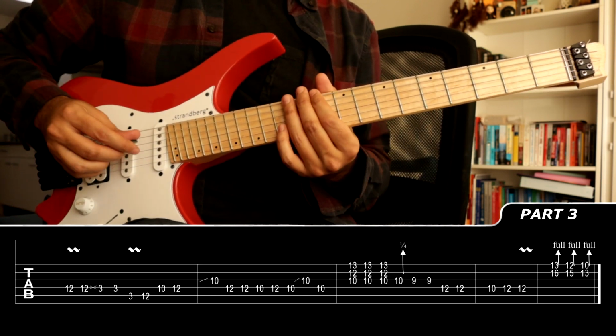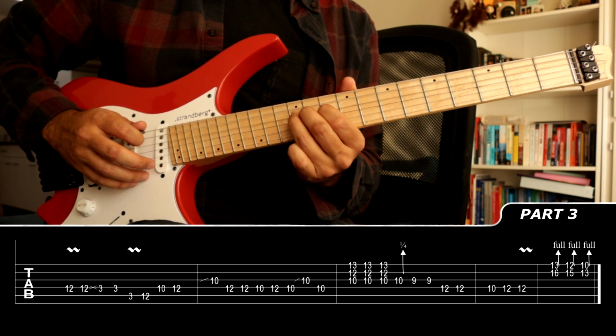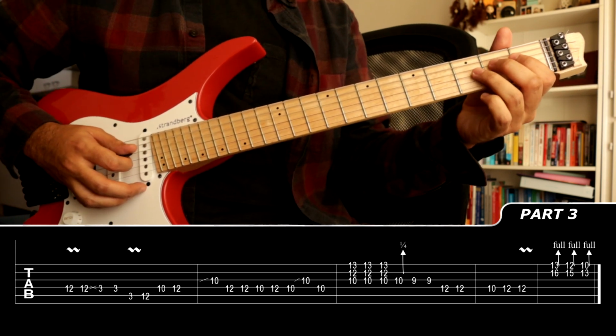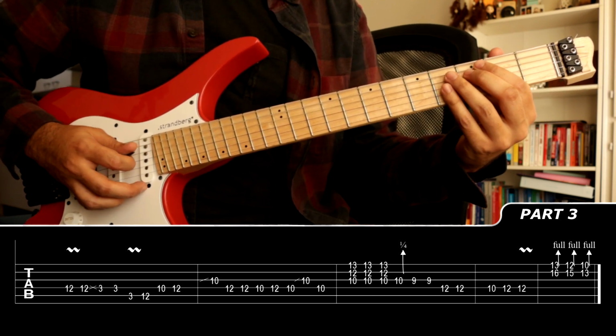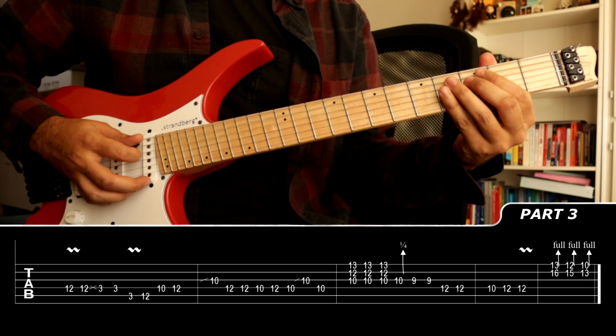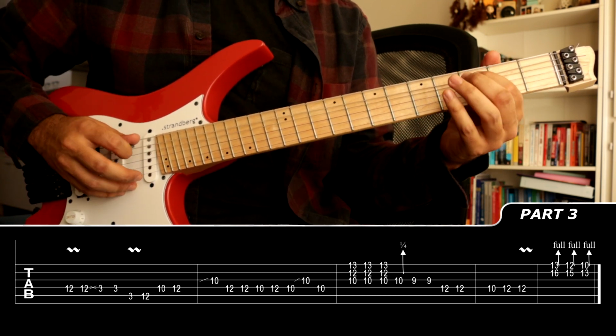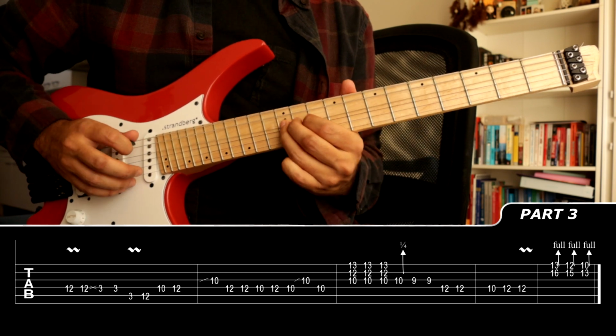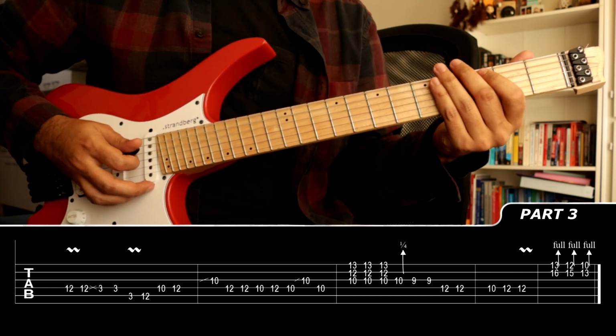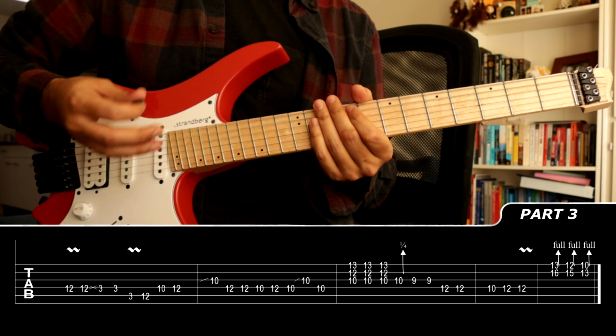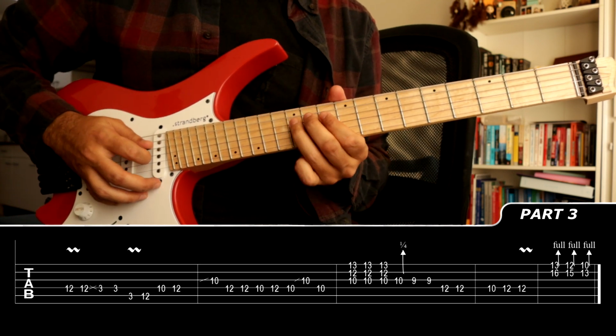So you have the familiar pattern, of course. And here we insert slide 3, 3 again on the D string, then 3 on the A string. Okay, so we have again the familiar patterns.